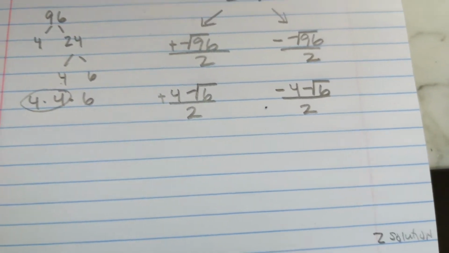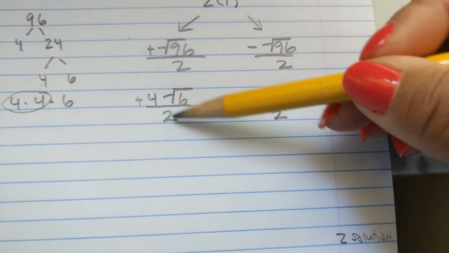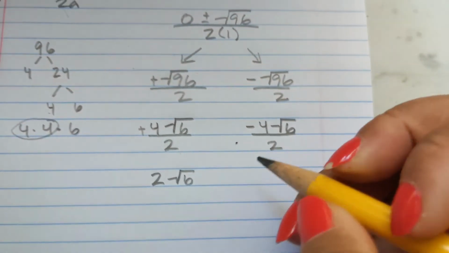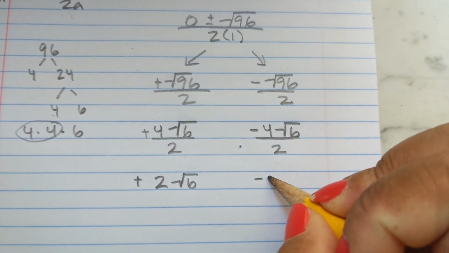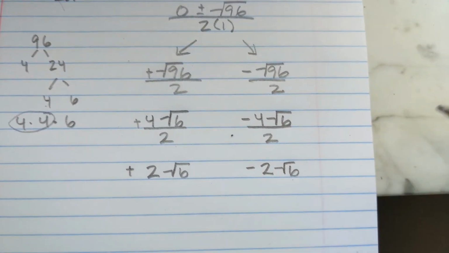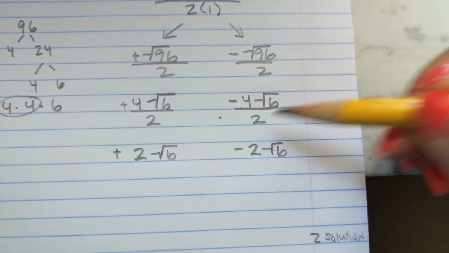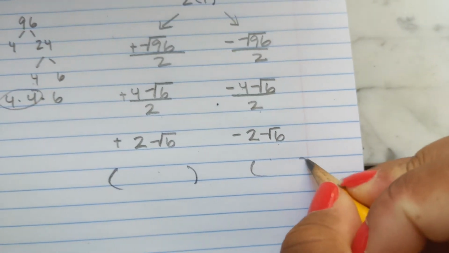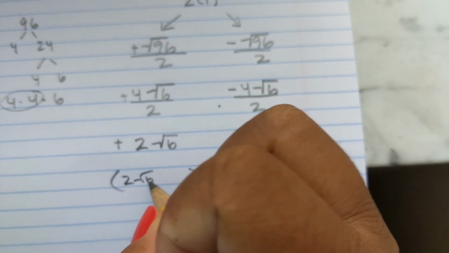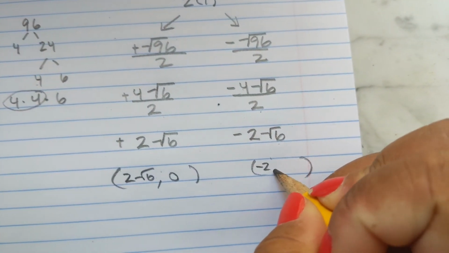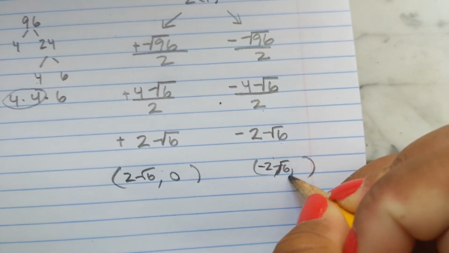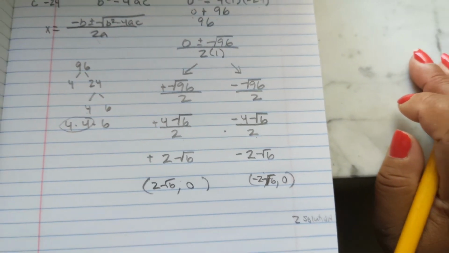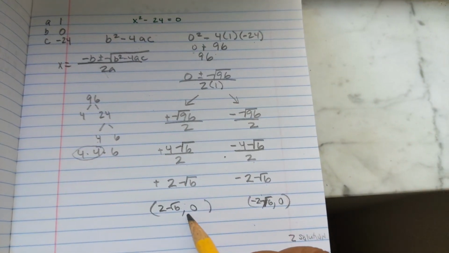Once again, I'm going to reduce this as much as possible, so I have 4 divided by 2, which is going to give me 2 square root of 6 positive, and then negative 2 square root of 6, because I'm dividing negative 4 by 2. Again, this is two different solutions, so when I write this out, we're going to have 2 square root of 6 comma 0 and negative 2 square root of 6 comma 0. I'll fix that. That's better. Okay, and now I have two irrational solutions.